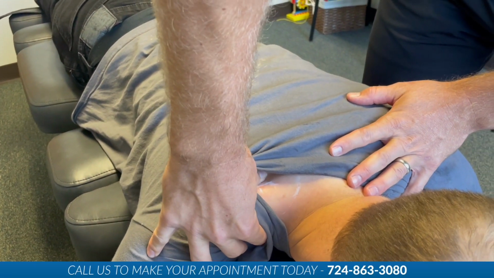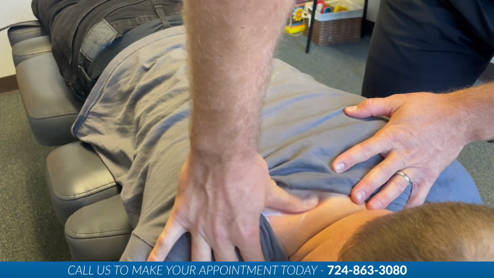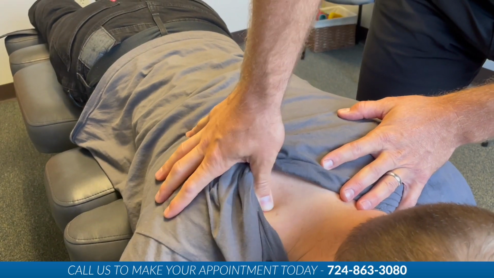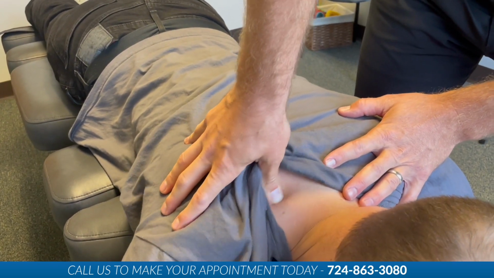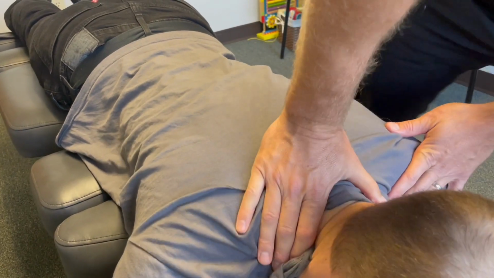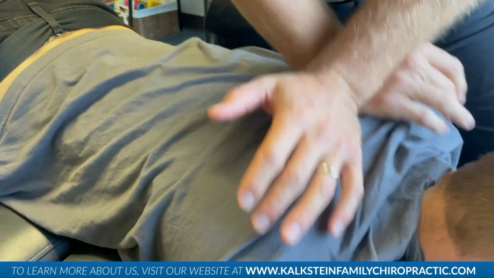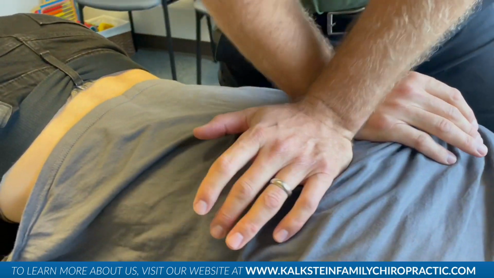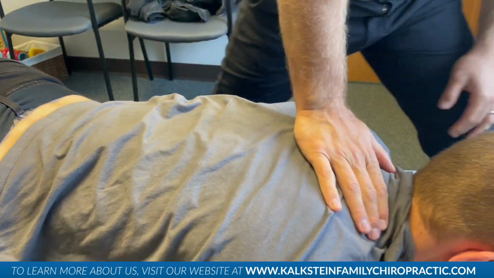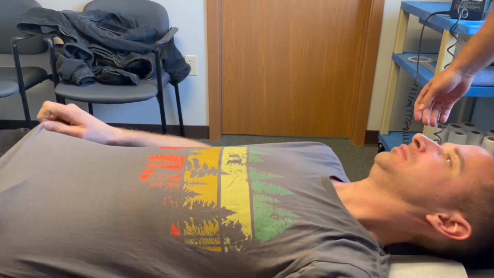Again, we try to do a little soft tissue for all the patients that come in, not just adjust them, but targeted to where their specific problem is. Take a nice deep breath in, Matthew. Exhale all the way out. Good. Good. You adjust better face up anyway. Okay, go on your back for me. Slide down toward your window.